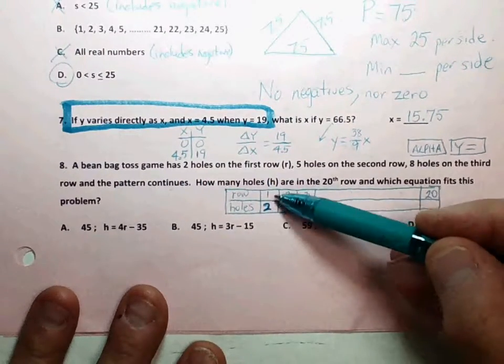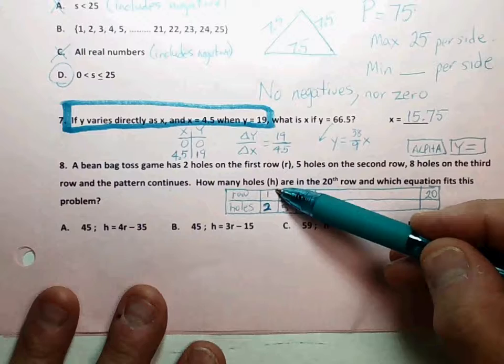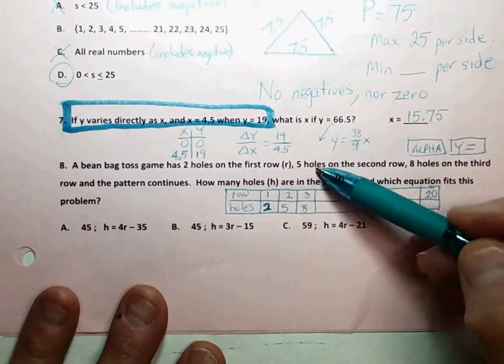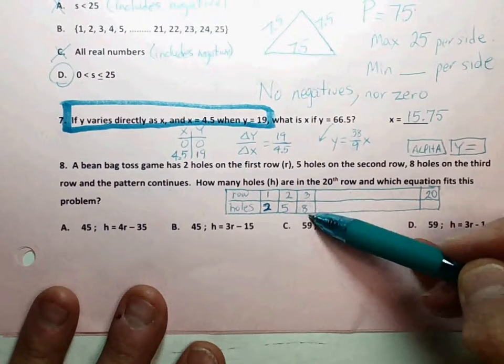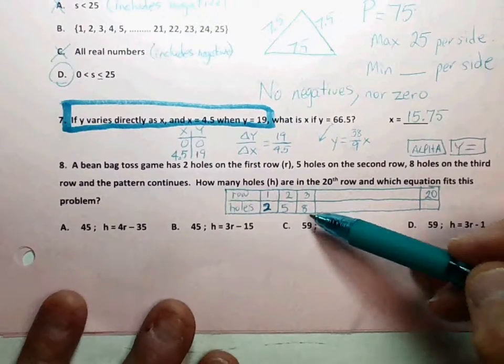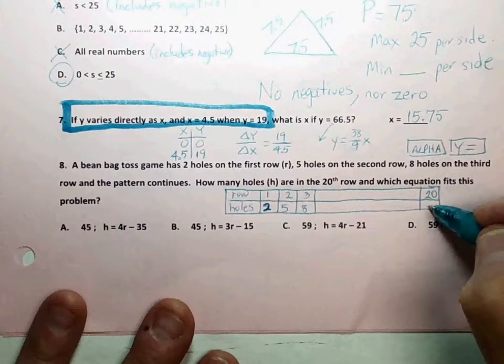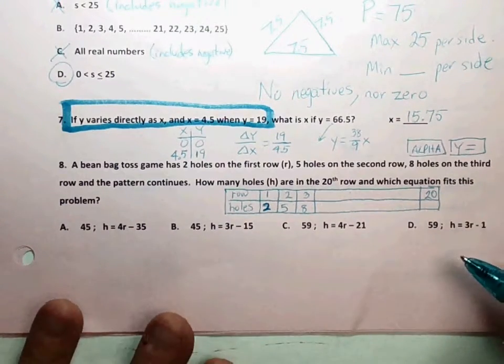Okay, number 8, as we move along, we have a beanbag toss game that has 2 holes in the first row, so I'm making me an input-output table. First row, 2 holes, 5 holes on the second row, and so on. The question is, how many holes are in the 20th row, and what's the equation?